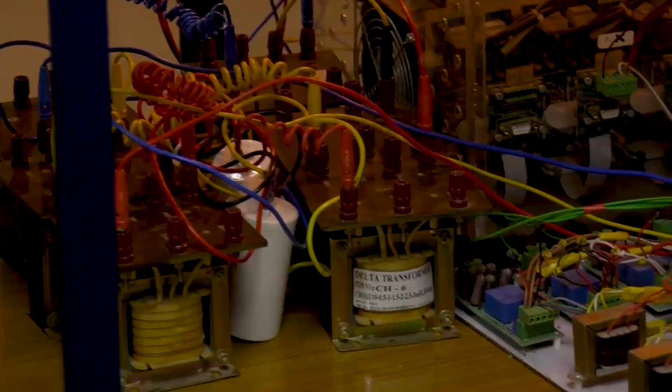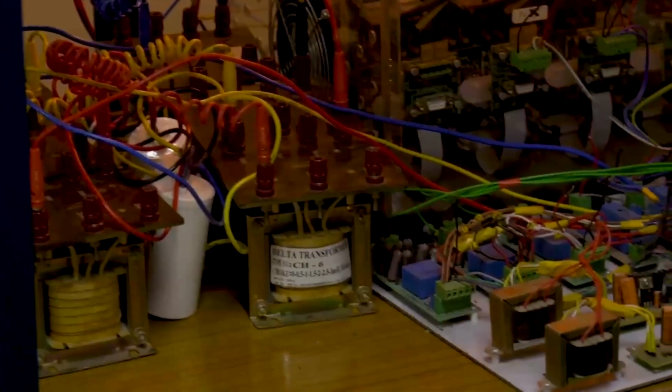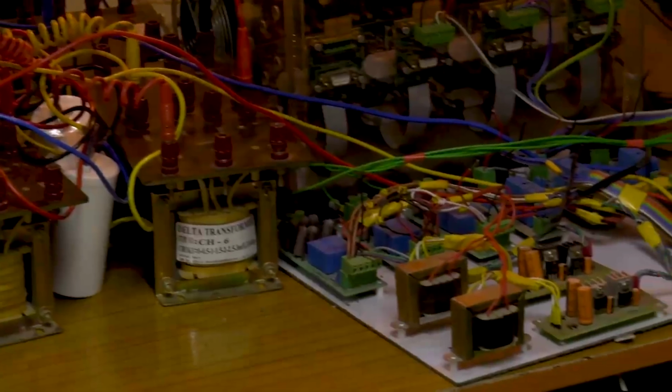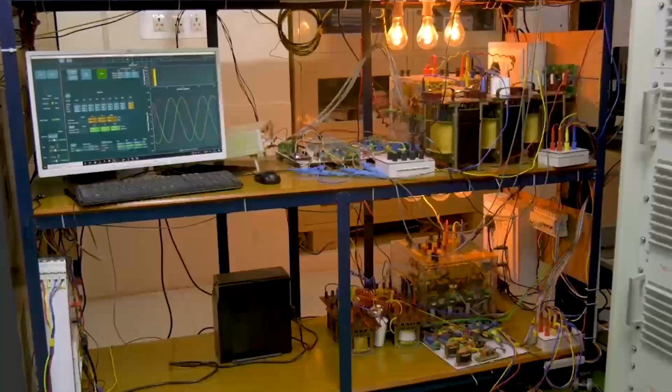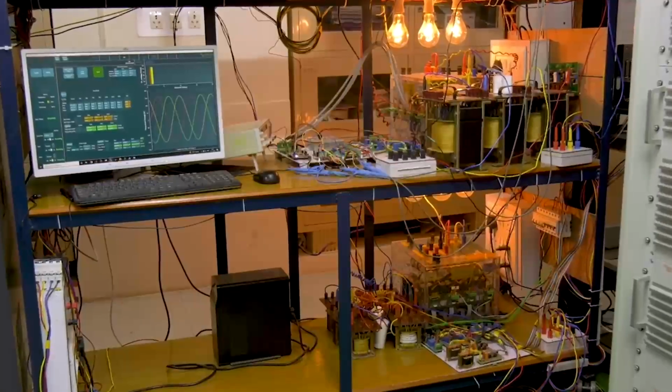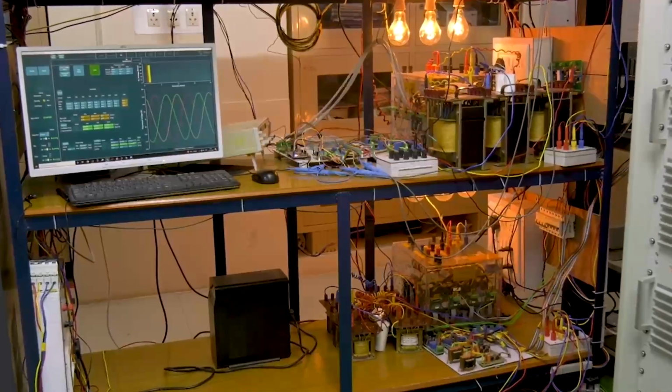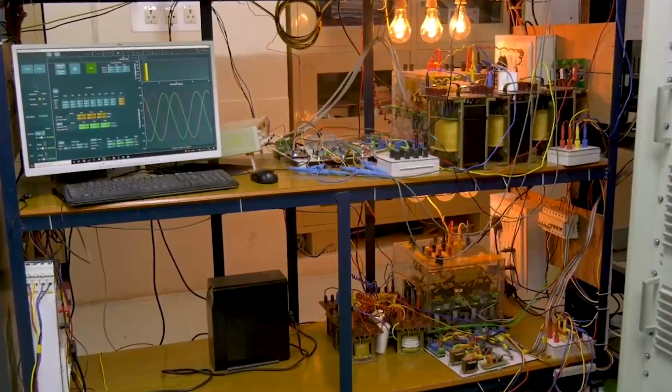Further, separate DC sources, one for inverter 1 and the other for inverter 2, are used to form the DC link. These inductors represent the grid impedance used for the demonstration. This MCB forms the PCC, which is further connected to the grid emulator.